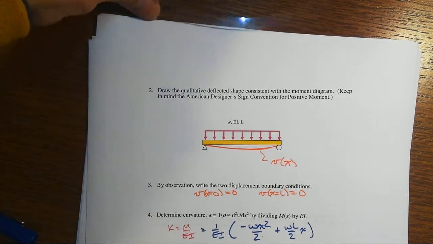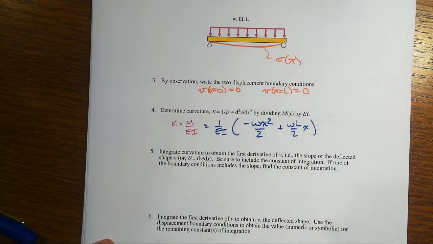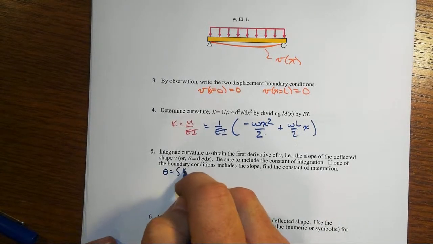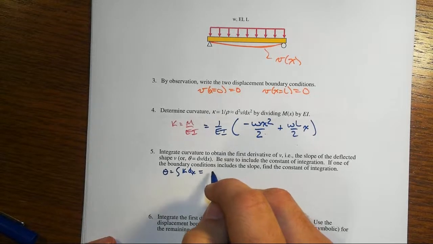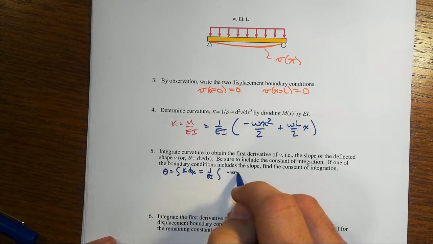Just checking everything, making sure it all is going to work out, because we're doing a heck of a lot of work here, and I want to catch mistakes as soon as I can find them. All right, theta equals the integral of kappa dx, equals then the integral of 1 over EI, which gets pulled out as a constant.